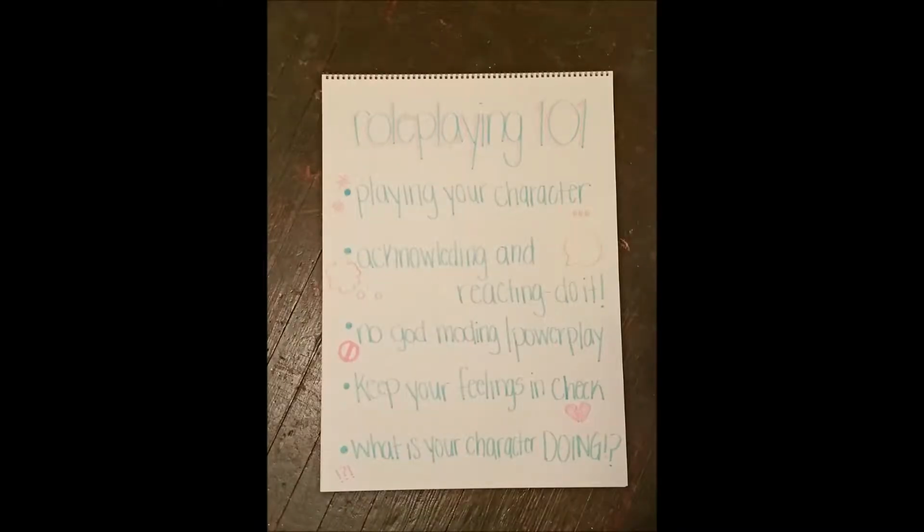Kimmy, would you like to start us off with our first point, playing your character correctly? Okay, so what this means is you will have created a character to roleplay with first. Your character is going to have flaws, emotions, values, a morality system. Your character is going to do things a certain way and think a certain way. Now, that may not be how you think, but that's fine because it's a character you created.